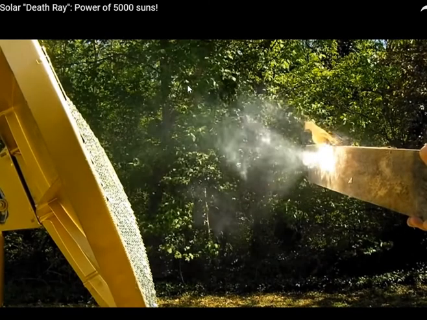Notice here in the smoke we can see the rays coming in. Normally the sun rays are all parallel, coming down at the same angle, but then they get bent by the curve of the dish here, and you can see them coming in. And so all of those different mirrors are focused in this one spot.